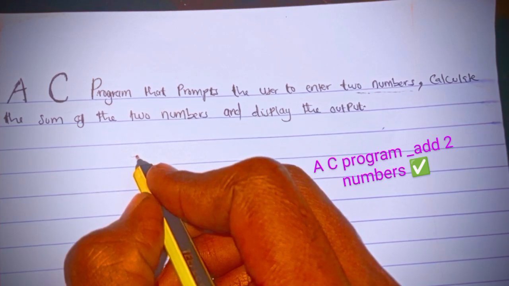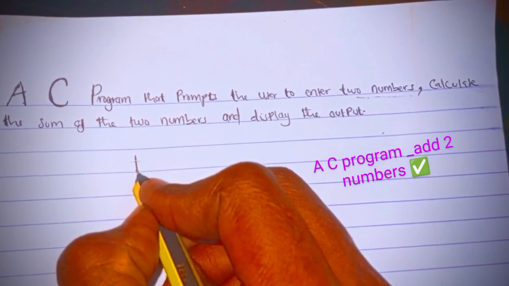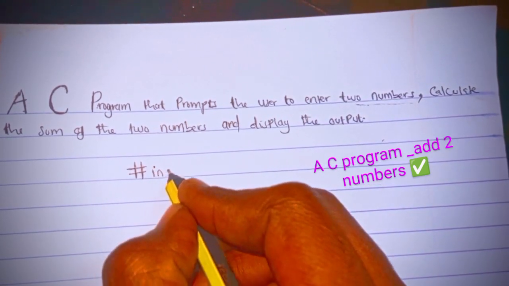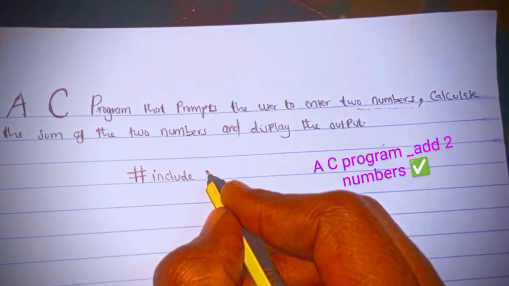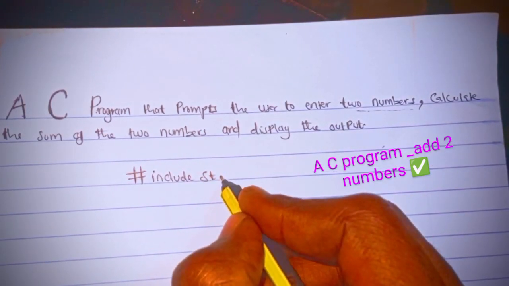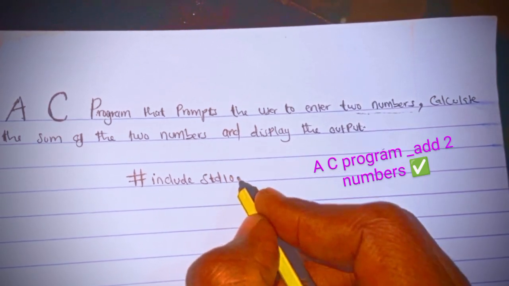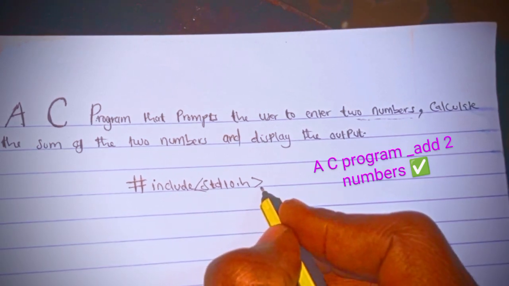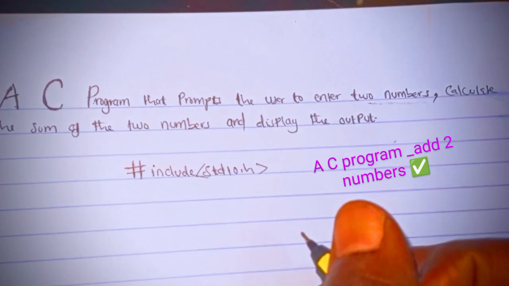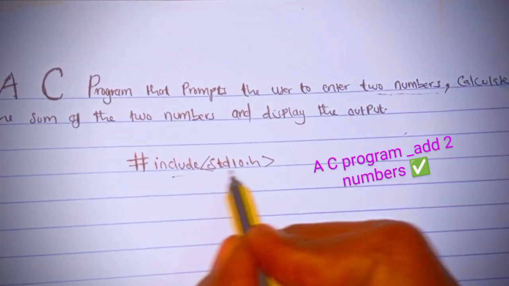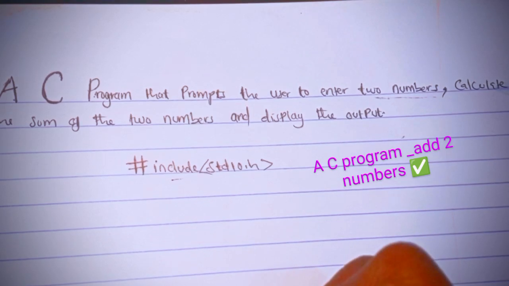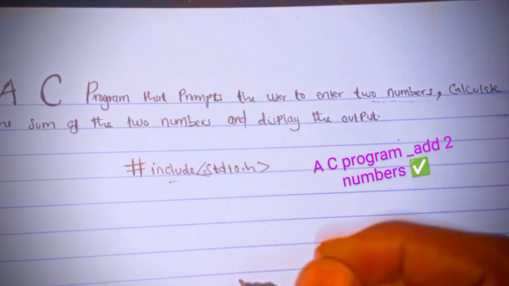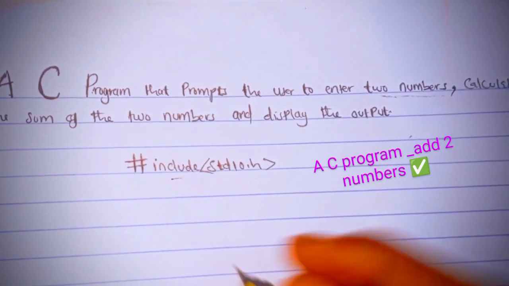A C program begins with a preprocessor command: hashtag include, standard input output header file. It always appears at the top of every C program, so it's mandatory. When you're writing a C program, you should include this preprocessor command. The preprocessor command tells the compiler to do preprocessing before doing the actual compilation.